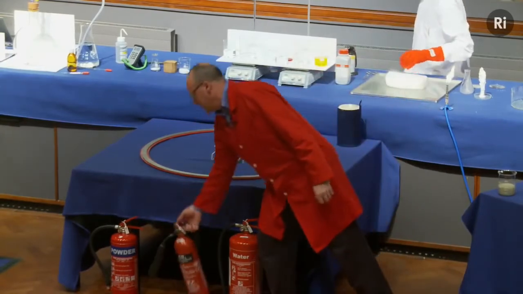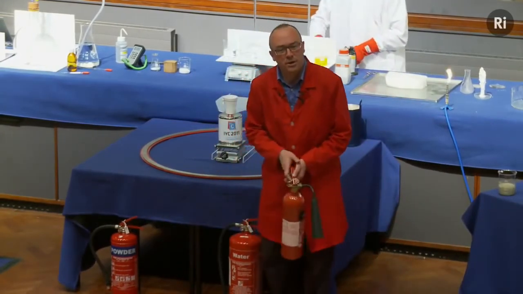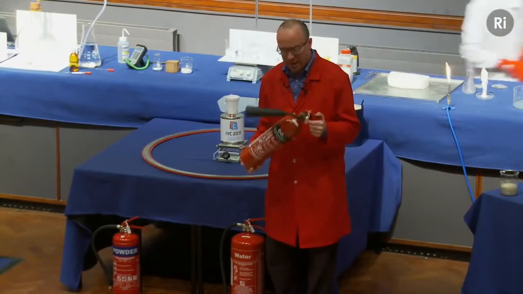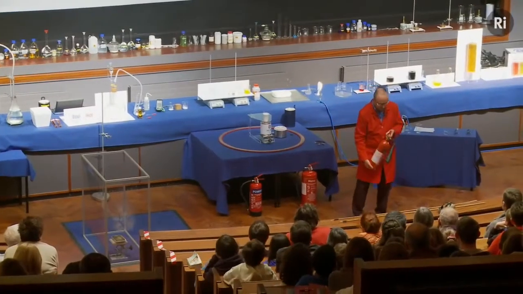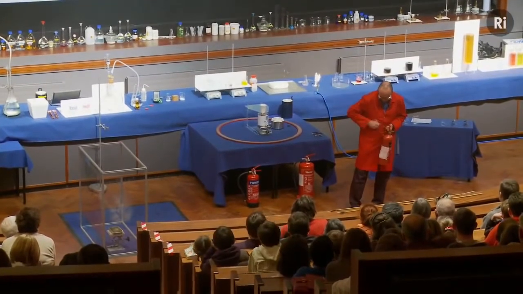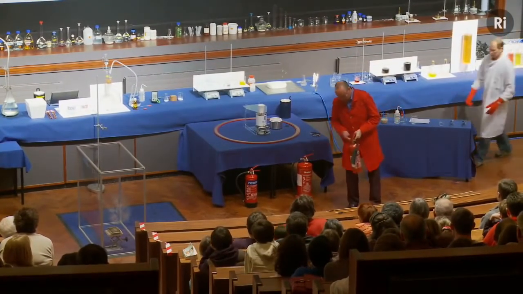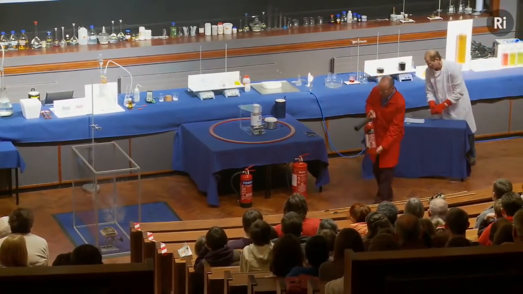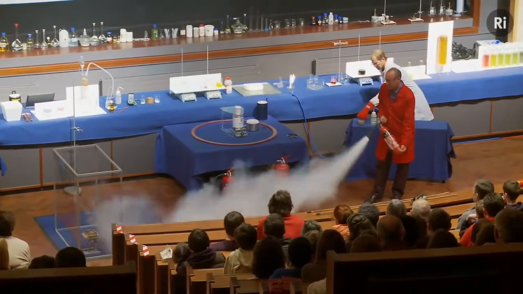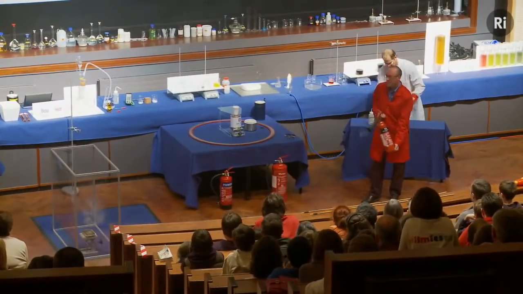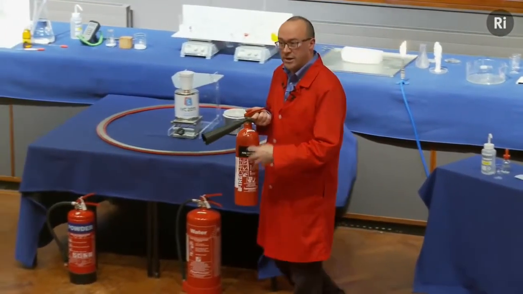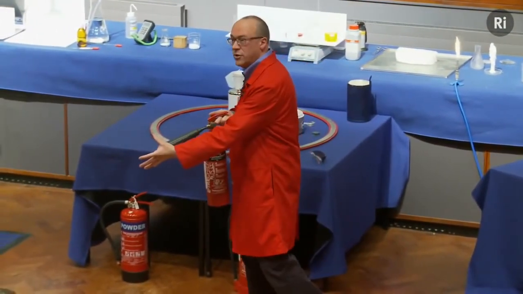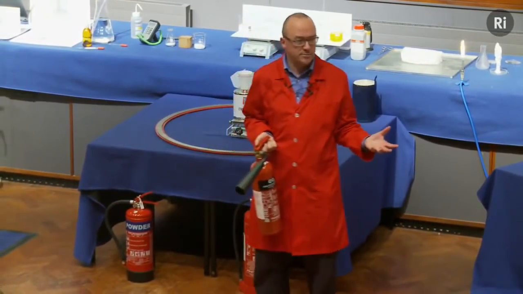This is the next kind of fire extinguisher. It's called a carbon dioxide fire extinguisher, and it contains liquid carbon dioxide under very high pressure. So I'll just pull out the pin and point the nozzle up, and we'll just set this off. Okay, so as you can see, the liquid carbon dioxide under very high pressure comes out through the nozzle and it turns into a gas.